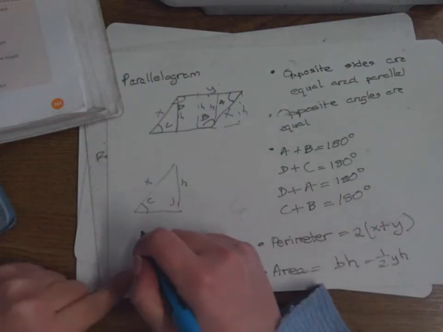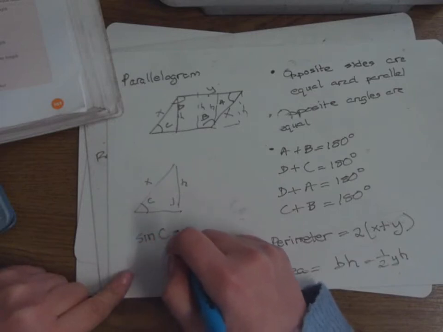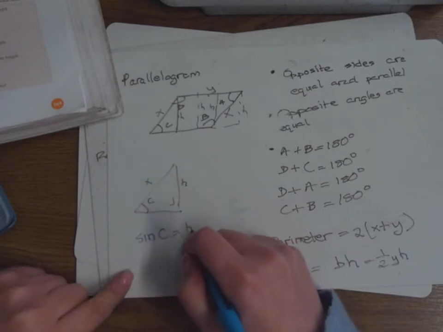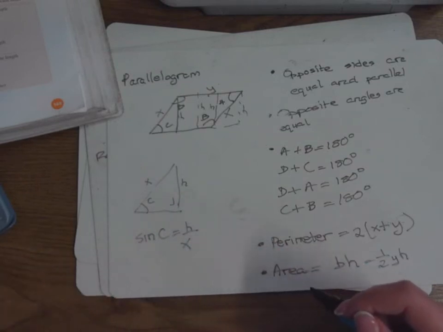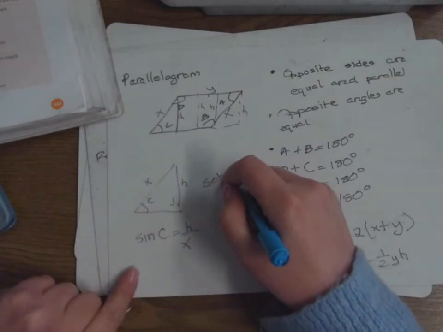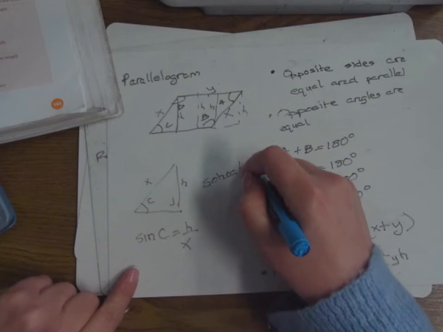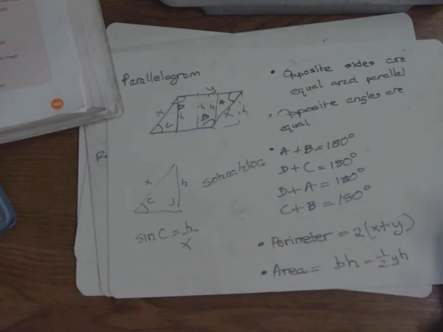Right, and I can say sine of C is the opposite, which is h, over the hypotenuse, x. Agreed? Remember SOHCAHTOA from Junior Cert? The sine of an angle is SOHCAHTOA. Did you learn SOHCAHTOA? Or did you learn oh hell another hour of algebra? Or silly old herring or silly old hen or something?